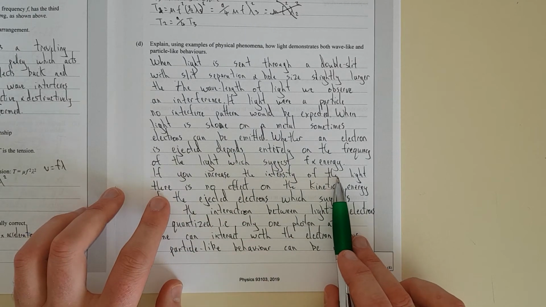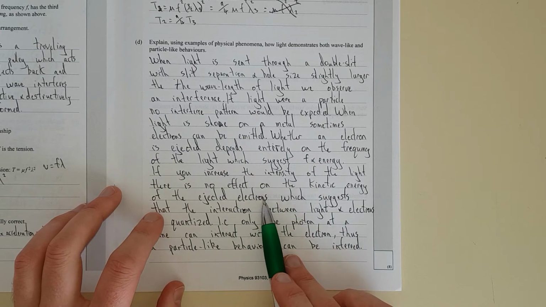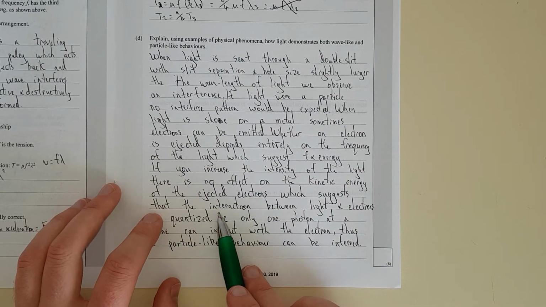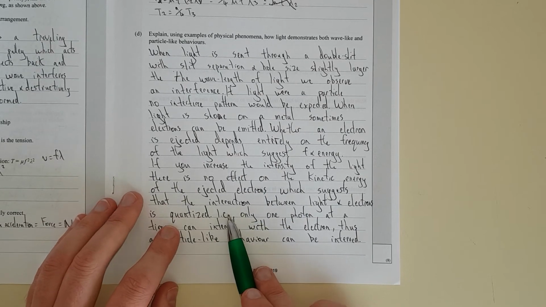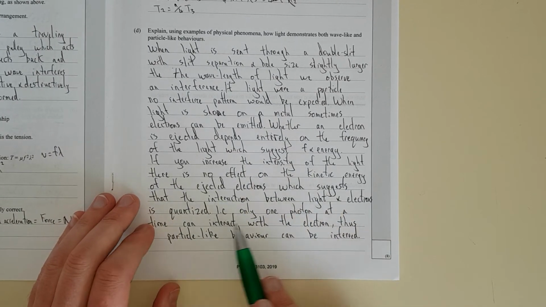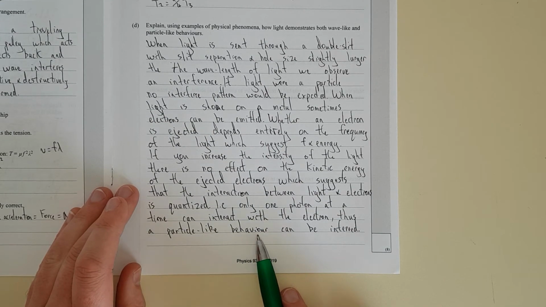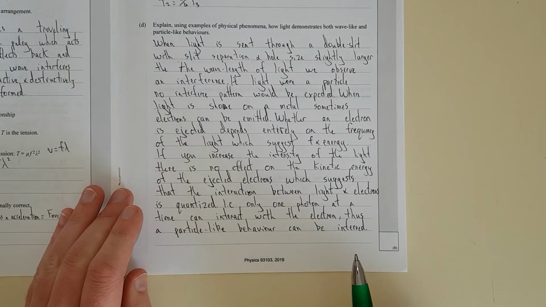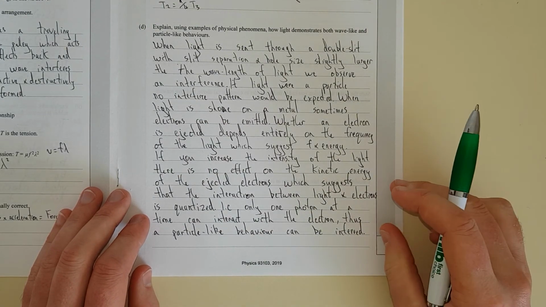If you increase the intensity of the light, there is no effect on the kinetic energy of the ejected electrons, which suggests that the interaction between light and electrons is quantized. And what I've said is, i.e. only one photon at a time can interact with the electron. Thus, a particle-like behavior can be inferred. This is a really hard thing to try and gain from textbooks. You've sort of got to come to your conclusion yourself.